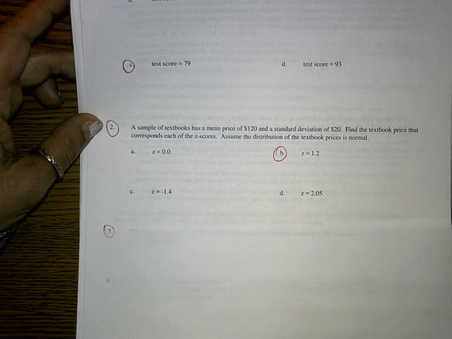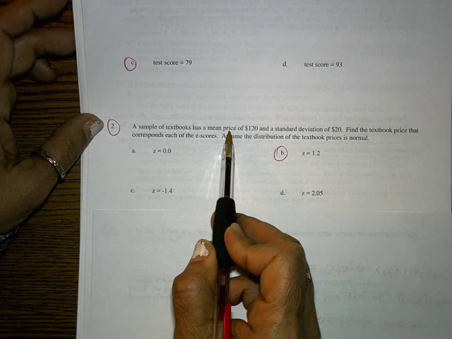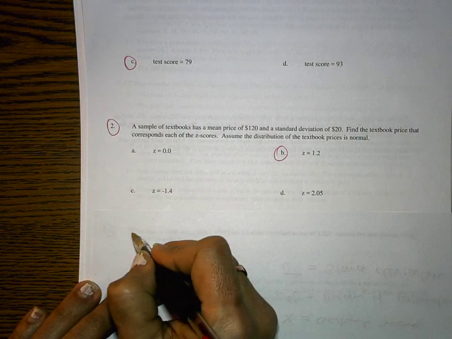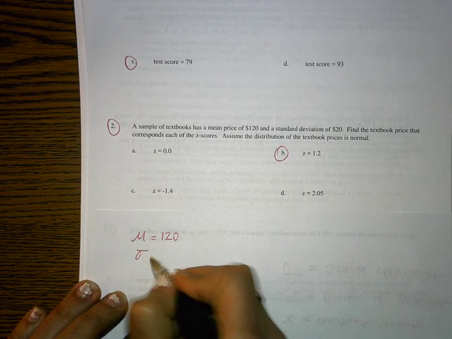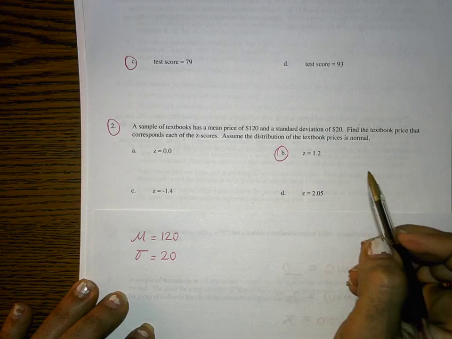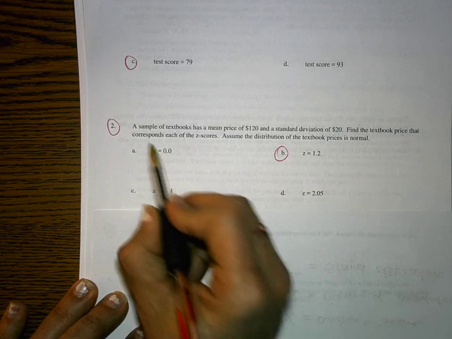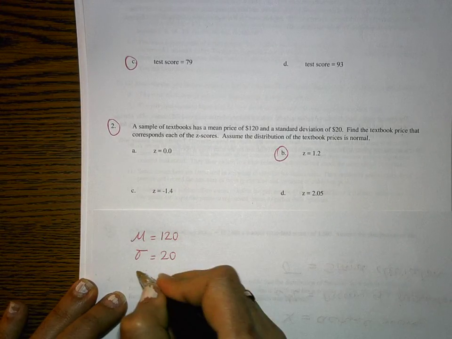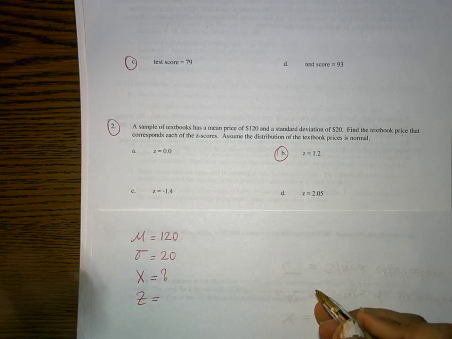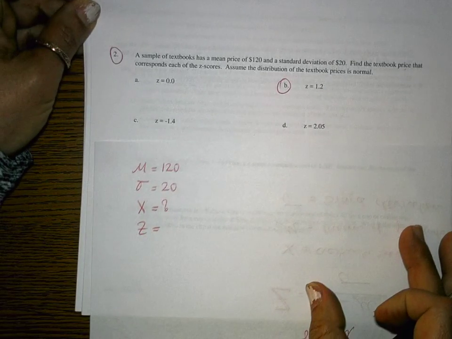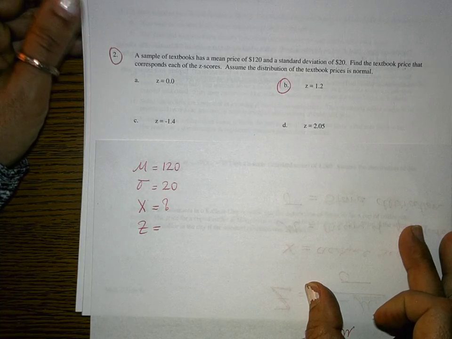Let me use the bottom portion of this paper. Number 2 says, a sample of textbooks has a mean price of $120. So the mean is 120. The standard deviation is $20. I'm just gathering up information here as I read. Find the textbook price that corresponds to each z-score. So I don't have the actual price of the textbook, but I have a z-score. As I told you, they don't always give you the actual price and ask for a z-score. Sometimes they give you the z-score and ask for the actual price.